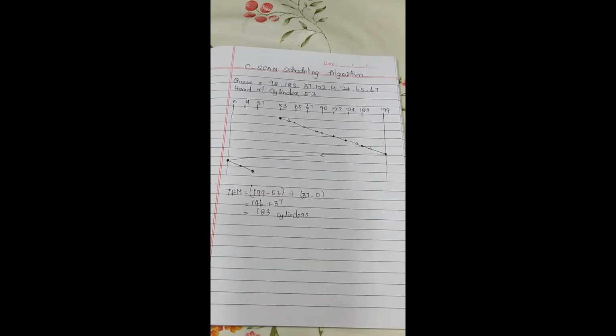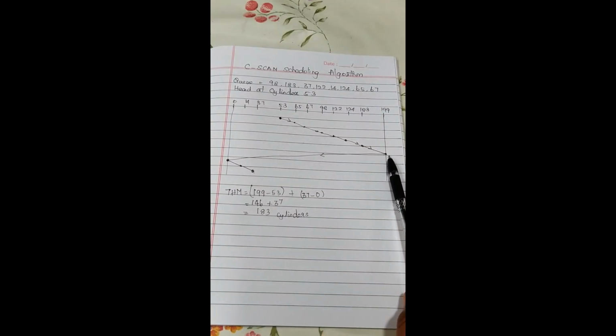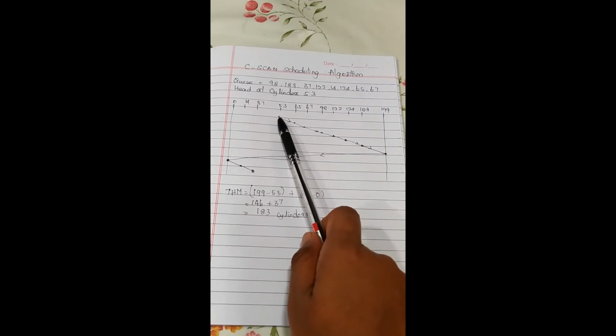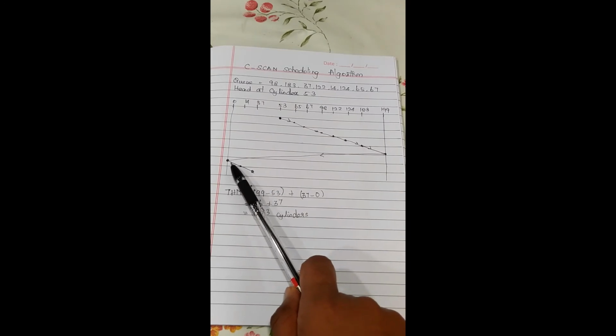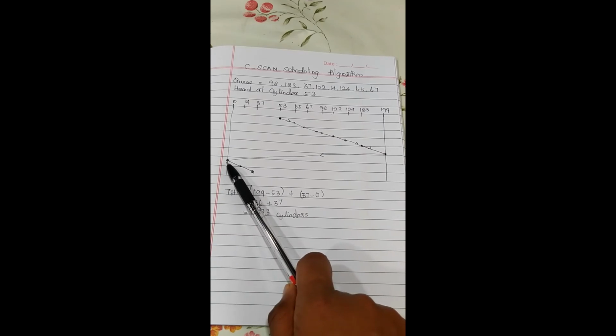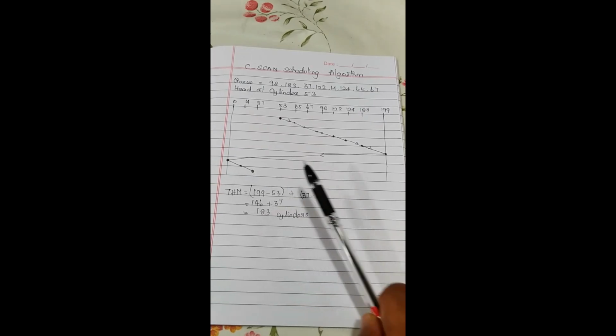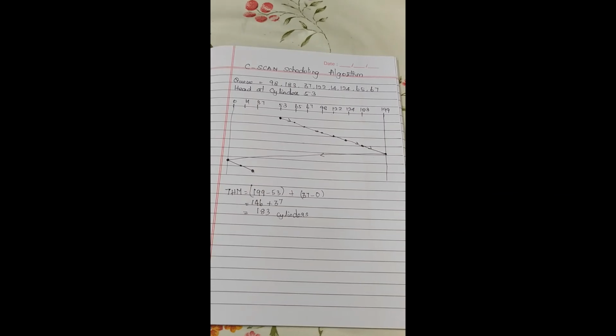Okay, so this is the idea. The head moves from the current position to the end of the disk. This is the extreme end of the disk. When it reaches the extreme end of the disk, it travels back to the beginning of the disk. While it travels, it is not going to serve any request. And from the beginning, it continues to serve the pending requests. So in this way, the C-scan algorithm works.